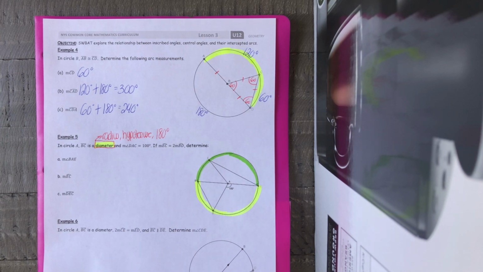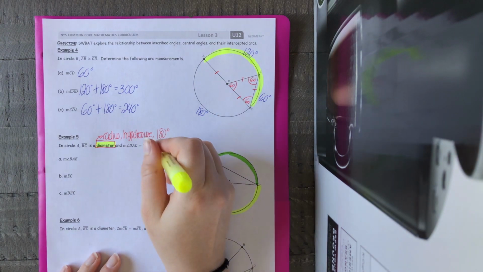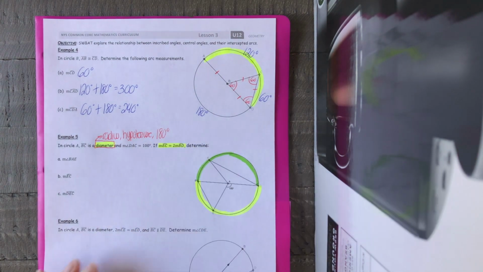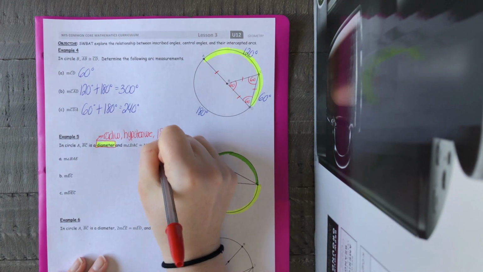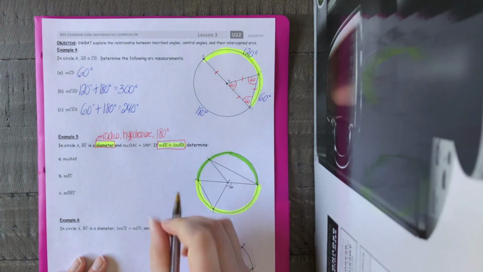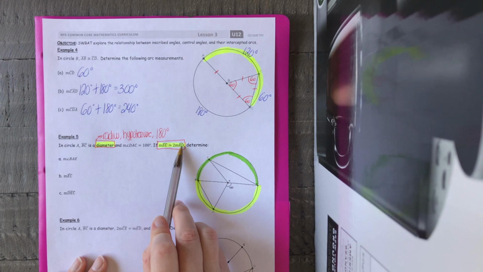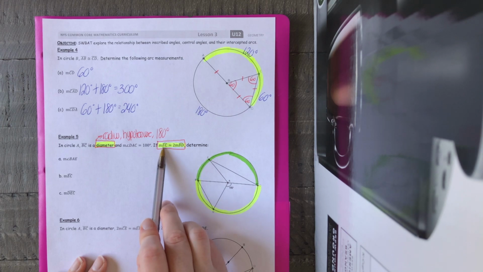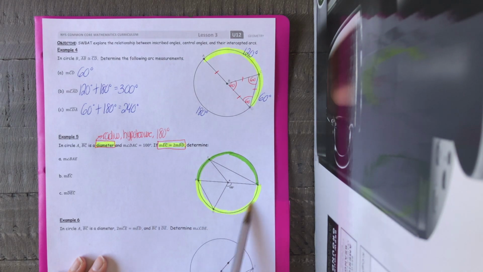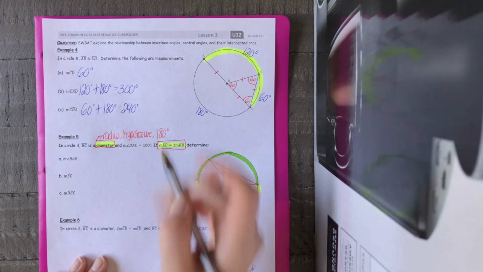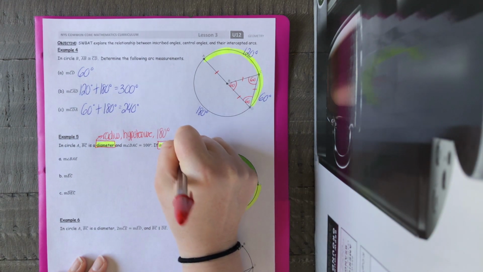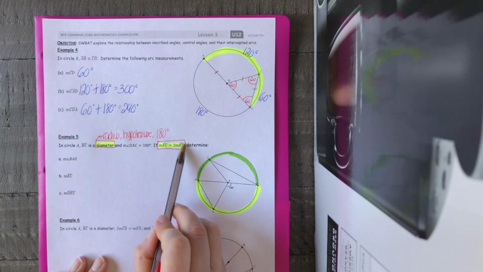And then this is the last important piece of information that I need to start solving the question. So I know that if I double arc BD, it's going to give me EC. And right now, I don't know anything about these arc lengths, so I'm going to start off by just filling in that arc BD is X. Because it looks like I know a little bit more information over here, so I'm going to start over here.